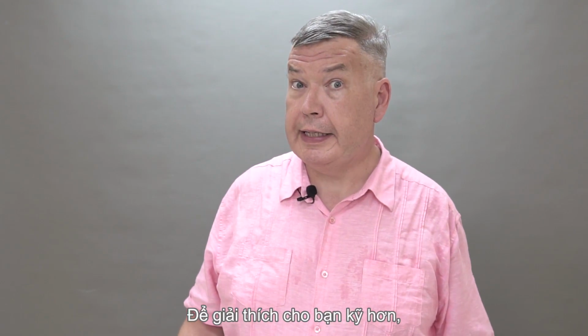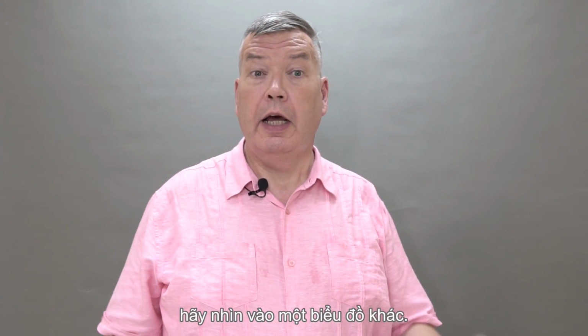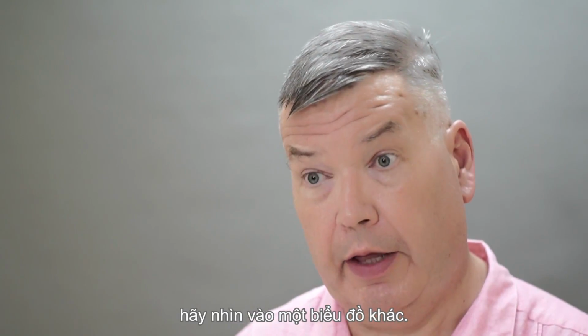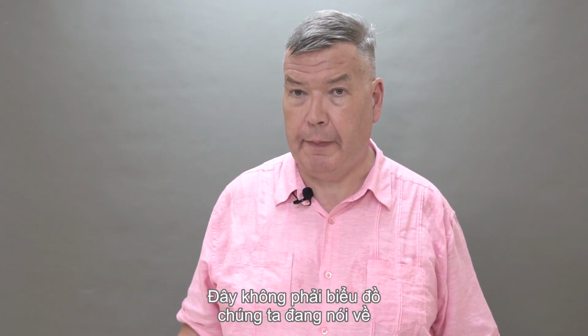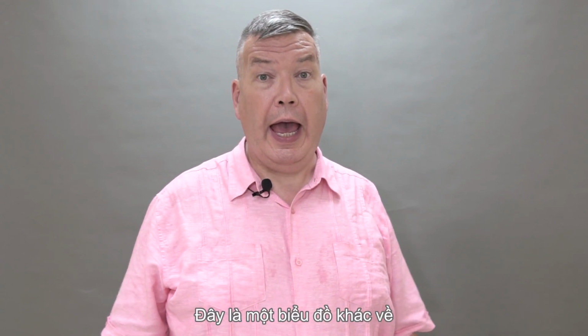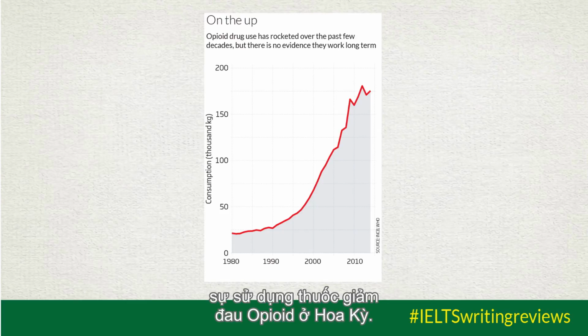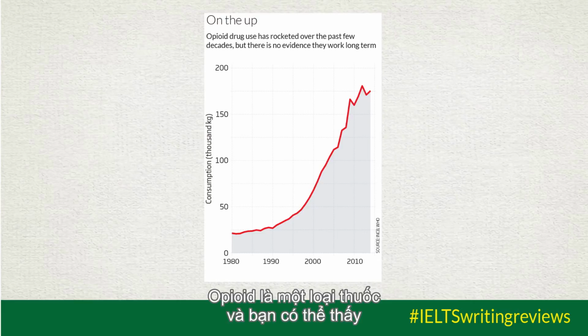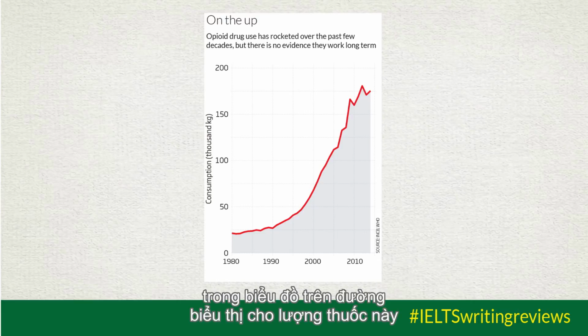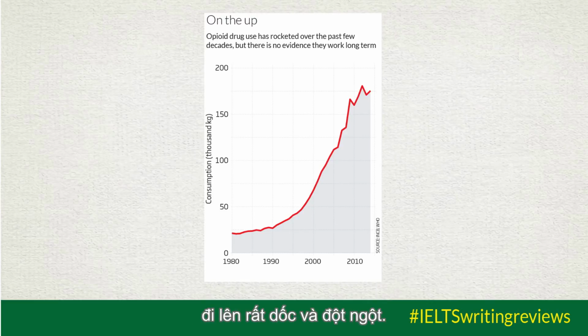Now, to give you an idea why I say this, let's look at a different chart. This is not the chart we're writing about, but this is another chart, and it is about opioid usage in the United States. Opioid is a type of drug. And you will see on this chart that the usage of this drug goes up very steeply, very dramatically.